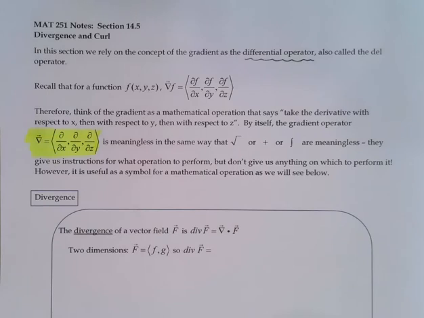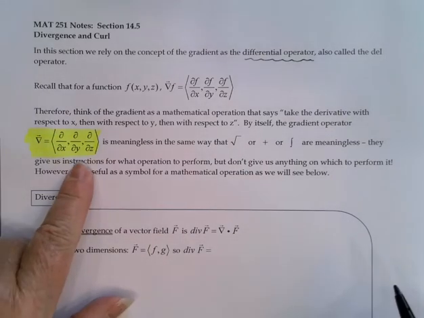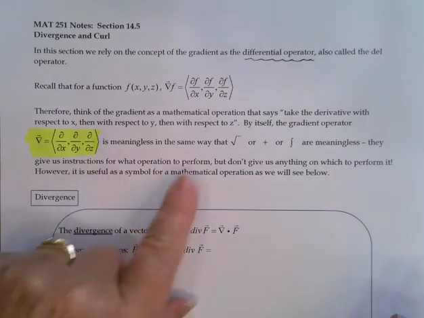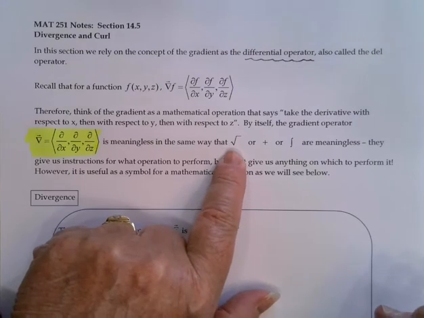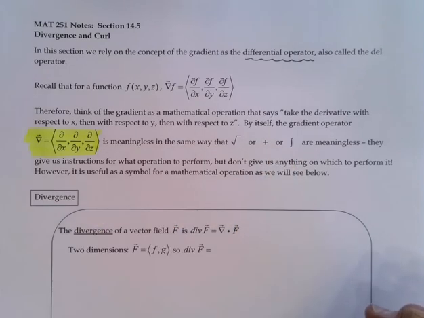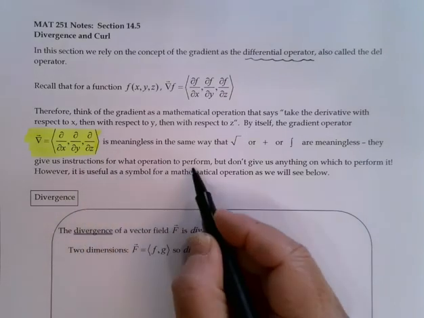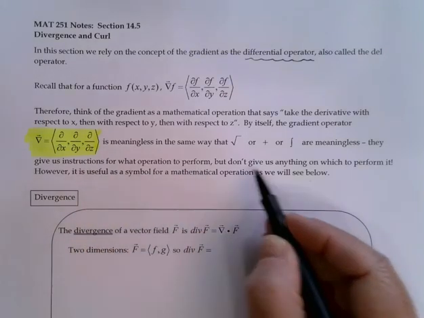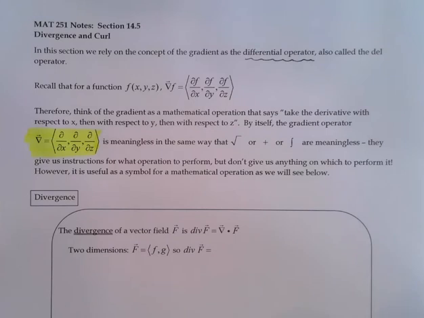Now notice, it is just an operator. This in and of itself is meaningless, just the same way as a radical is meaningless, or a plus sign or an integral are meaningless, unless we have a function to work on, right? These all give us instructions for an operation to perform, but nothing on which to perform it. However, we do use it as a useful symbol for a mathematical operation, and we're going to see exactly how we do that as we define our divergence and curl. So let's start with divergence.